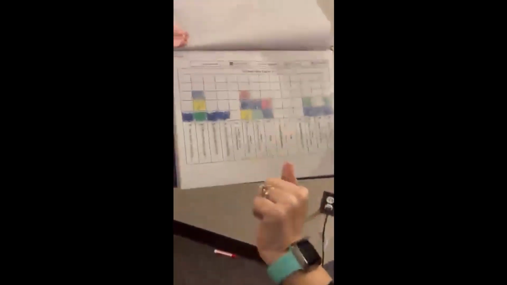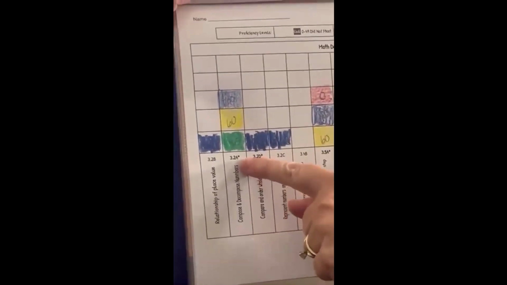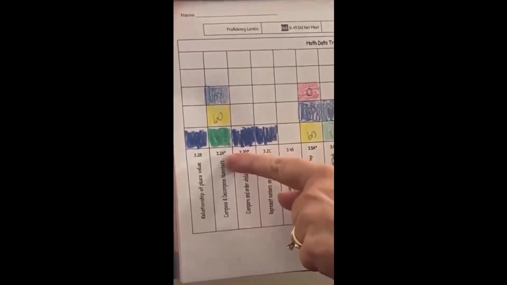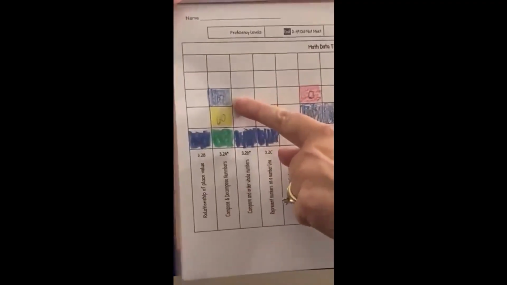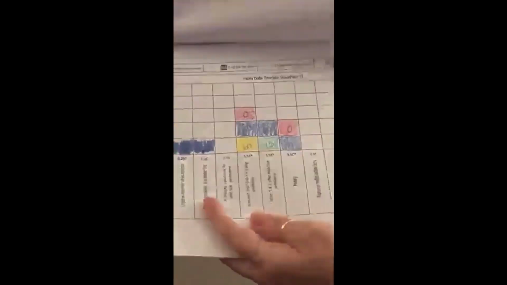And then here we have the graph where we track each test. So she started here in a 75, and then she went down. So she made this a really big goal of hers to try to get back up to the 3.2A. So that's what she's been working on. And you can see she mastered it. That is awesome. Okay. That's awesome. Thank you so much. You're welcome.